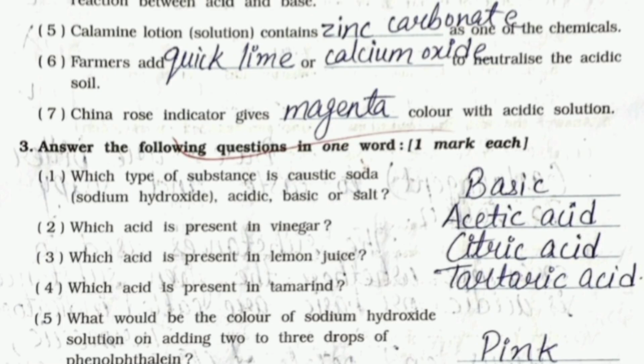Now question number 3, answer the following questions in one word. First one, which type of substance is caustic soda? Acidic, basic or salt? So the answer is basic. Second, which acid is present in vinegar? So the answer is acetic acid. Third one, which acid is present in lemon juice? Citric acid. Fourth, which acid is present in tamarind? Tartaric acid.